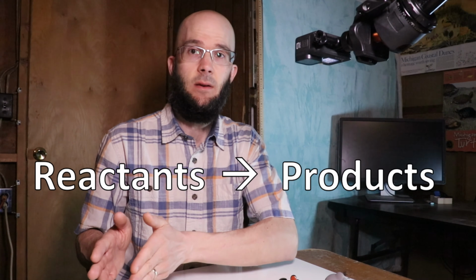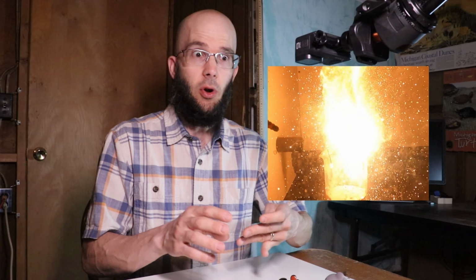There's all sorts of things that might indicate that a chemical reaction has taken place, anything from changes in states of matter, like the evolution of gas, changes in color, the production of odors, changes in temperature, or the production of light or even electricity. All kinds of things might indicate that a chemical reaction has taken place.